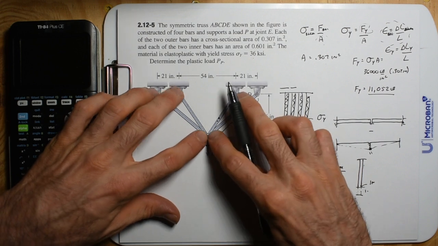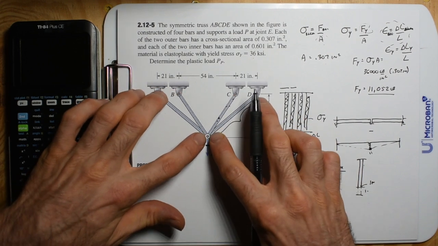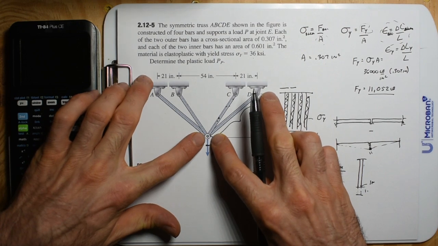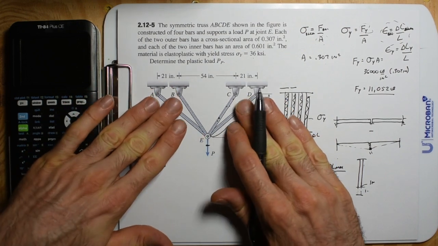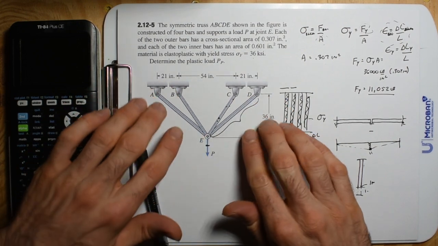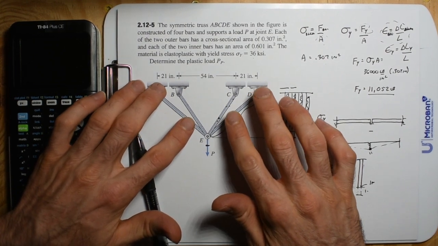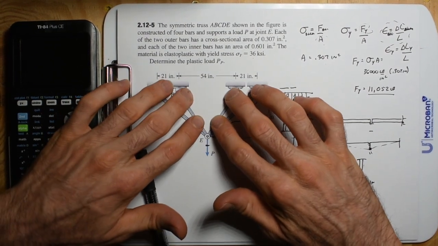These bars are shorter than these bars. So these bars won't lengthen as much anyway, and they're longer. You know what I mean? So there you go. So I think that kind of proves it, that obviously these two bars will go plastic way later than these two bars.